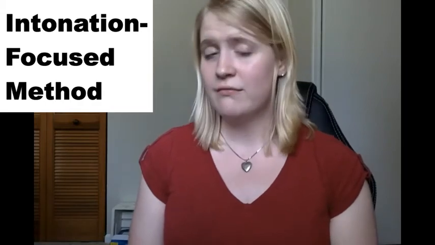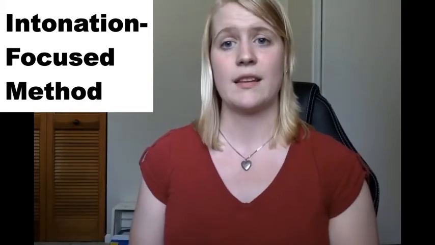Gradually increase your speaking speed until you can say the word at a normal speed while maintaining the correct pronunciation. For an alternative method, record yourself reading out loud. This way you can compare the pronunciation more easily with the pronunciation in the video. To focus on intonation, follow these steps.